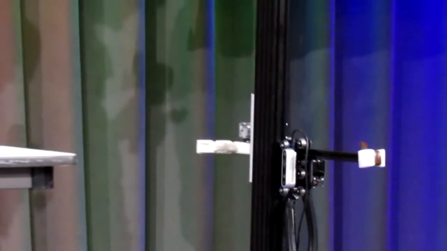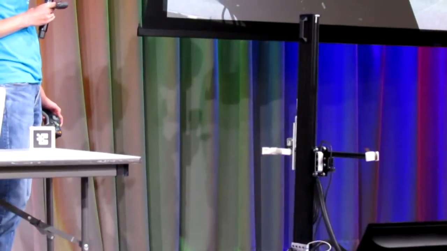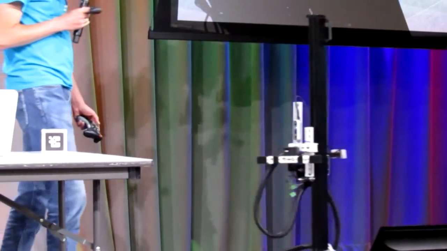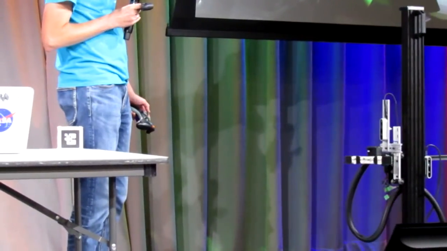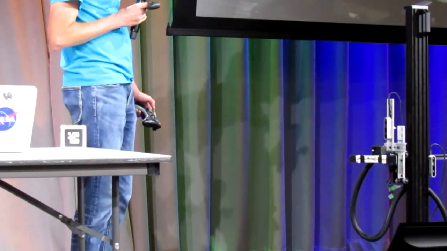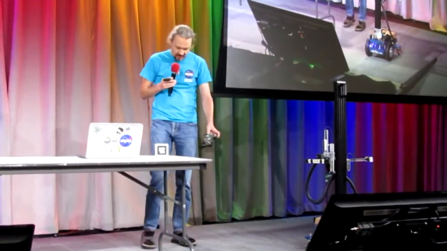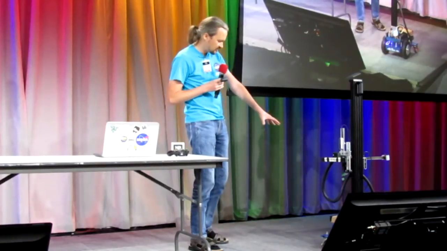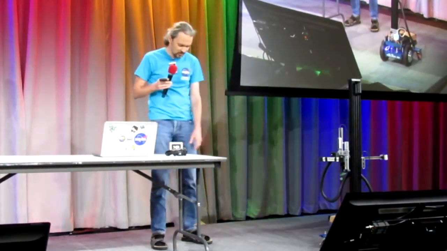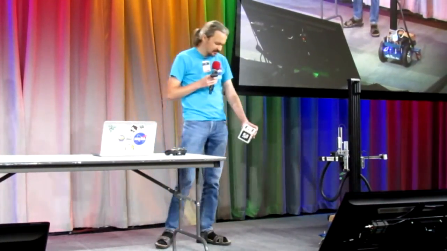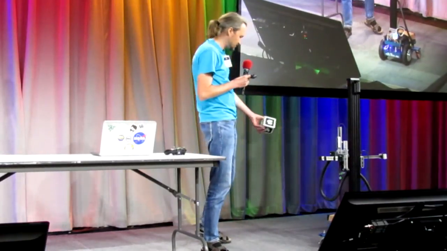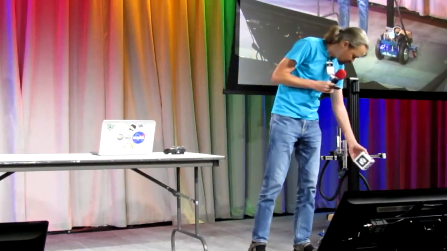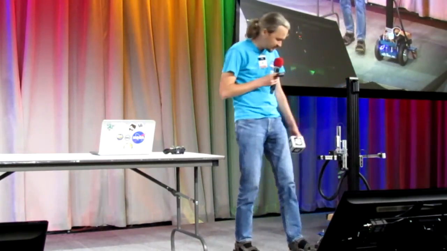So what it should do is, I will start it somewhere here, and it should drive my way and then see the fiducial on this camera, and then it should turn and come towards me while watching the fiducial on this camera.